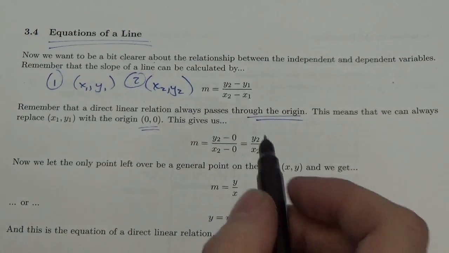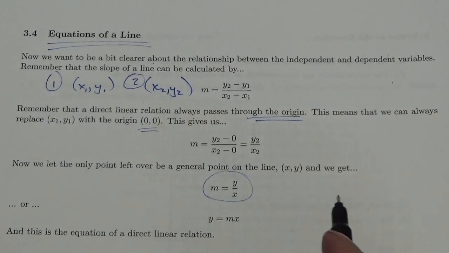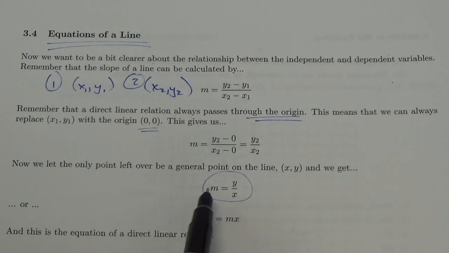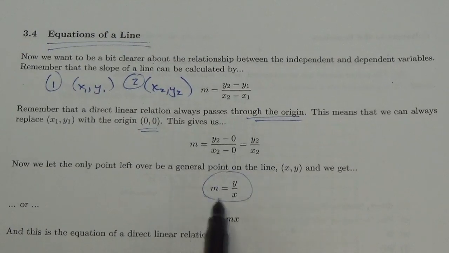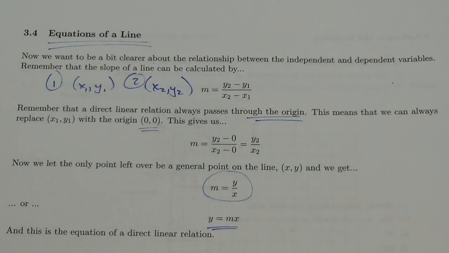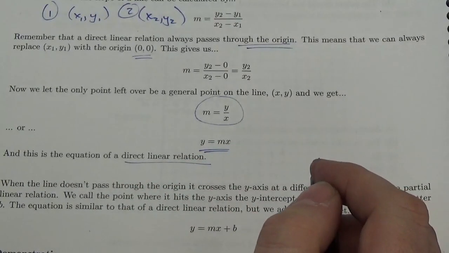In other words, the slope is just the y-coordinate divided by the x-coordinate in this case. If I multiply both sides by x to clean this up, I get y equals mx, and that is the equation for a direct linear relation.